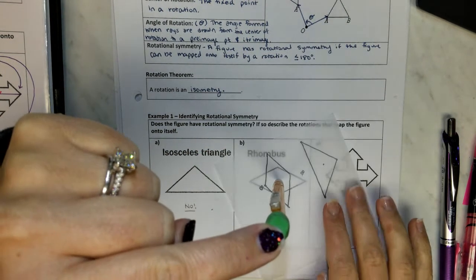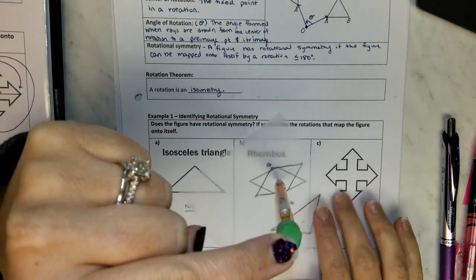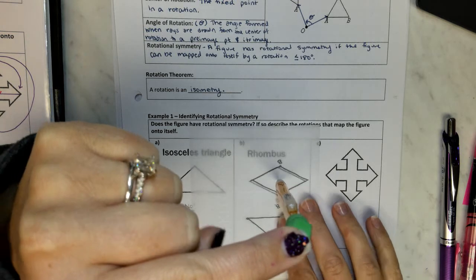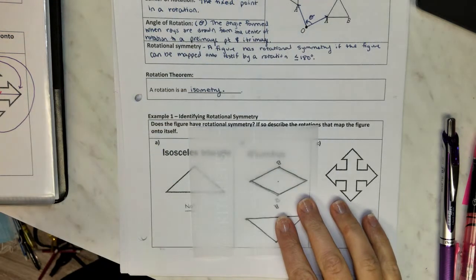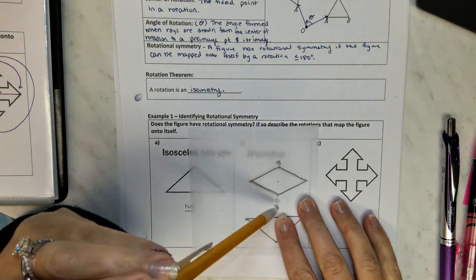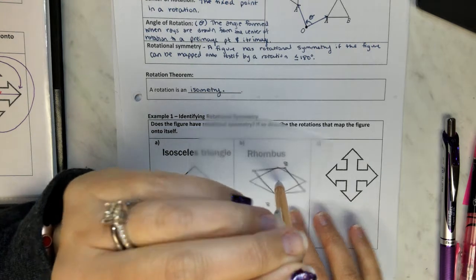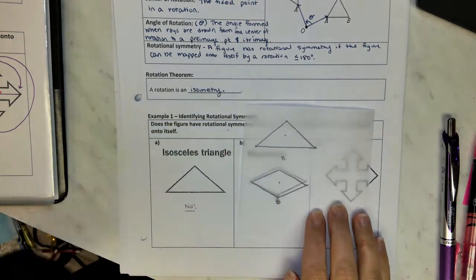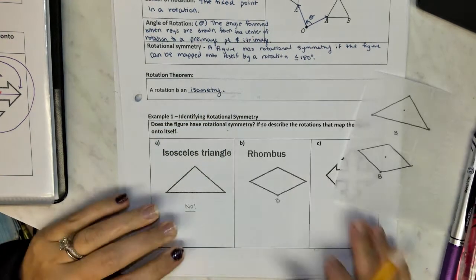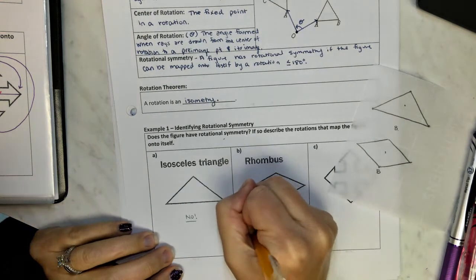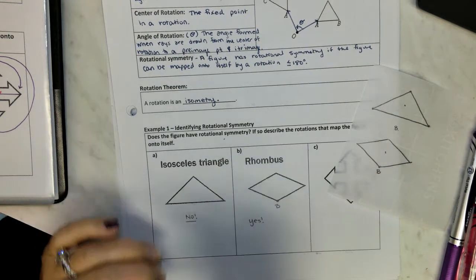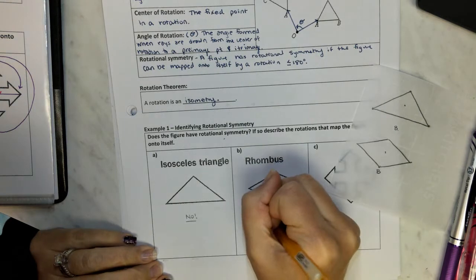I'm rotating it, and it doesn't map onto itself until right here. See how it maps onto itself? It overlaps. So B was down here, it mapped up here. That's a 180-degree rotation. Going all the way back around doesn't count. So yes, it has rotational symmetry at 180 degrees.